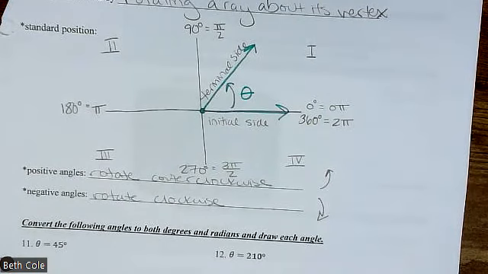Now, when you draw these, we are not going to get out a protractor and measure them, all right? As long as you land in the correct quadrant, of which there are only 4. So if you lose your mind entirely, you have a 1 in 4 chance of guessing the right one. As long as you end up in the right quadrant, you're good. It's not going to be to scale.